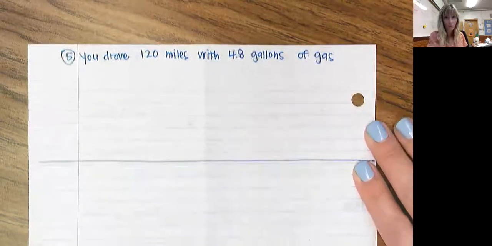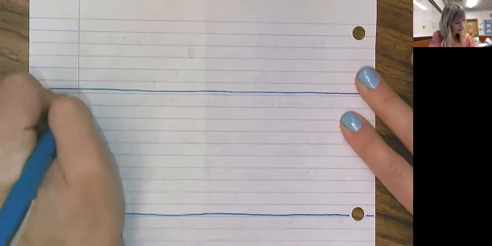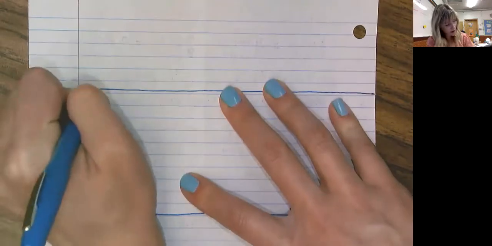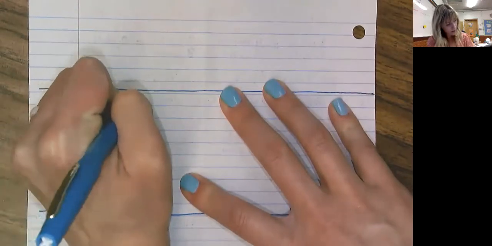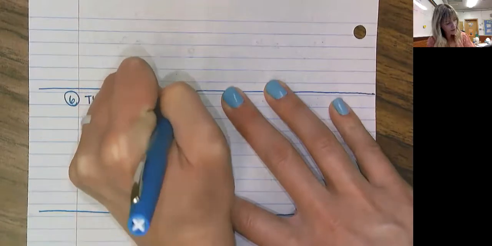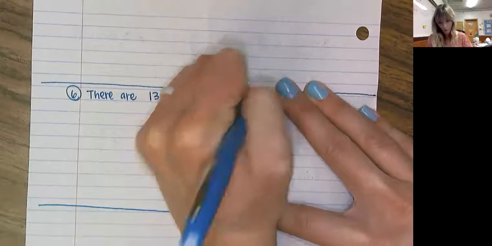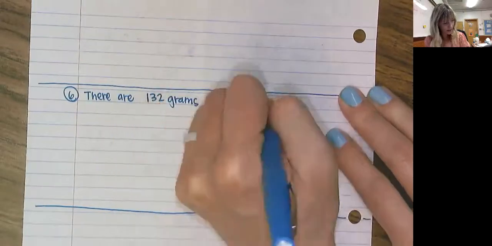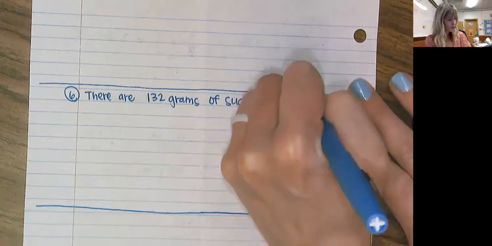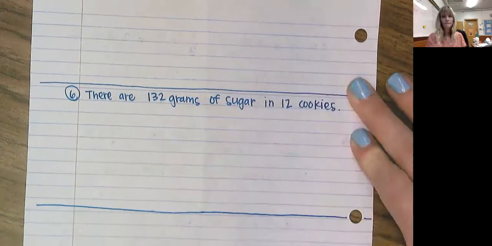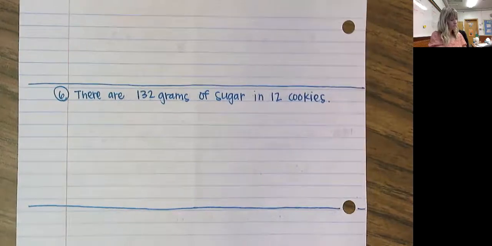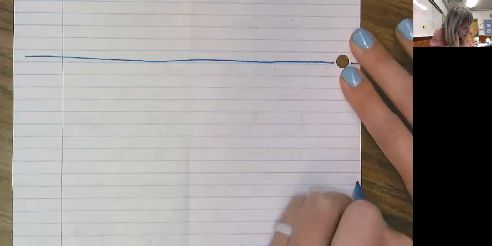I'm going to do everything in my blue pen first. Pause me at any point if you need to, if I'm writing or moving too fast. I'm going to trace this line right here. This is going to be number 6. Number 6 is telling me, okay, there are 132 grams of sugar, good old addictive sugar, grams of sugar in 12 cookies. Okay, that's the statement for number 6. One more line I'm going to draw right here on this last fold.